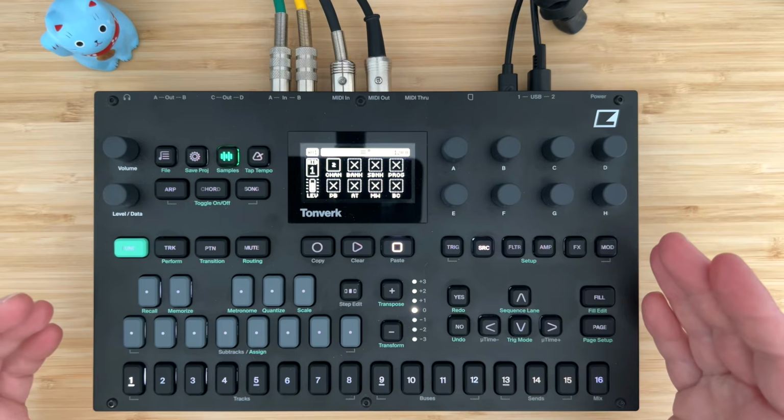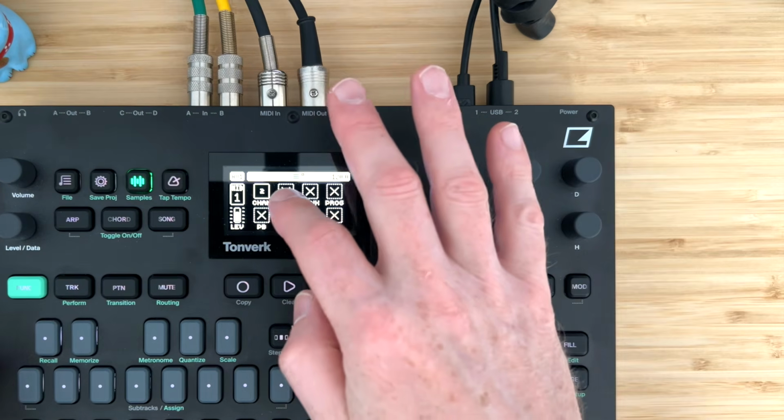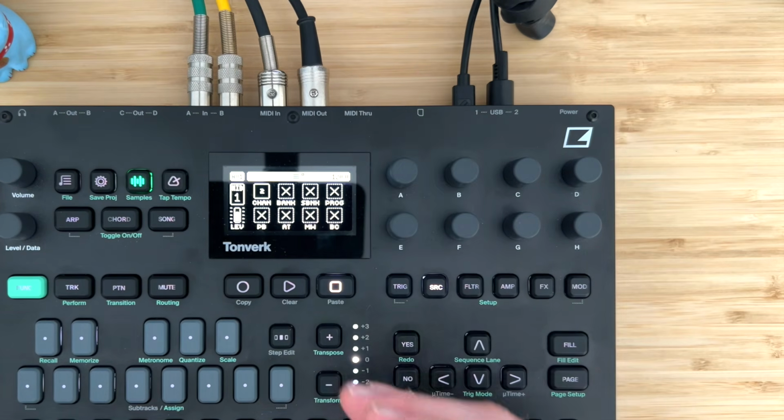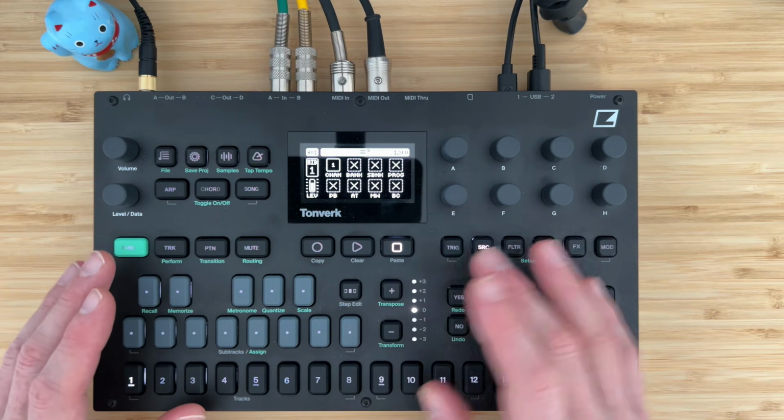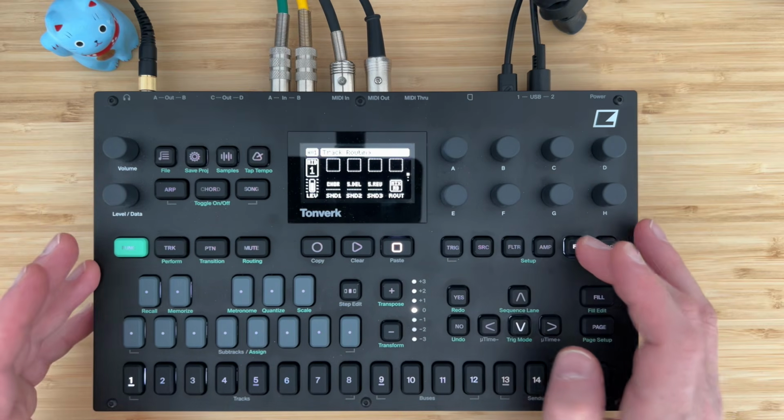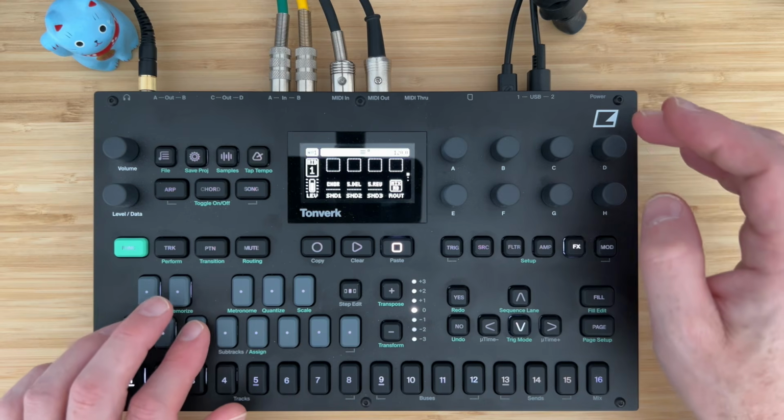I have a different tone. So this is my method for choosing which of the 16 tracks I wish to control on a Digitone. So we can come out of here now and go to our FX.